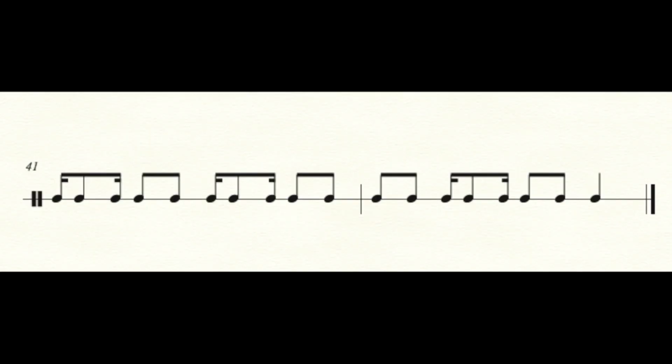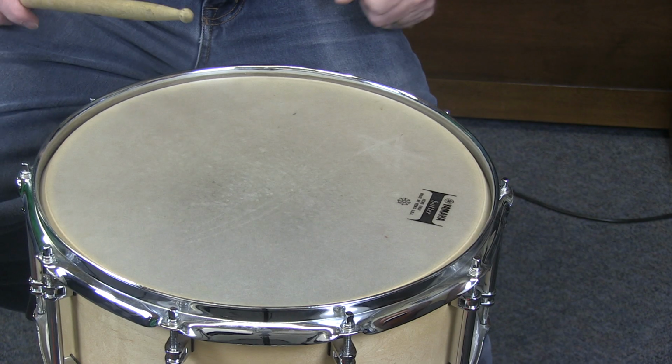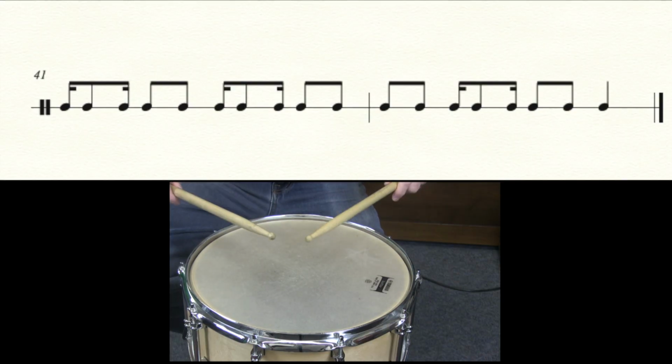1, 2, here we go. Ti-ta-ti, ti-ta-ti, ta, ta, ti-ta-ti, ti-ta-ti, ta, ta, 2. When counting this one, it goes like this. 1, 2, ready, go. 1E a 2 and 3E a 4 and 1 and 2E a 3 and 4. 1, 2, ready, go.